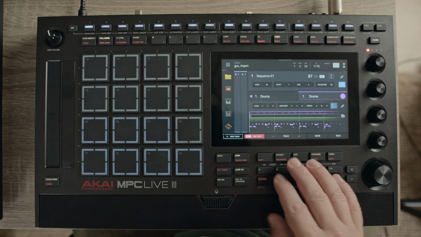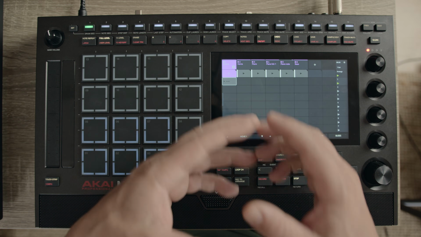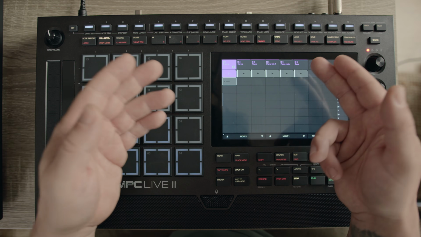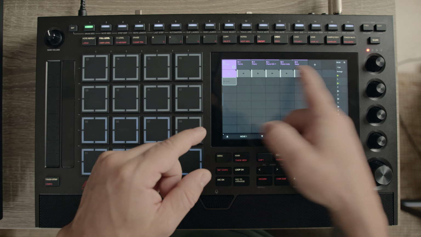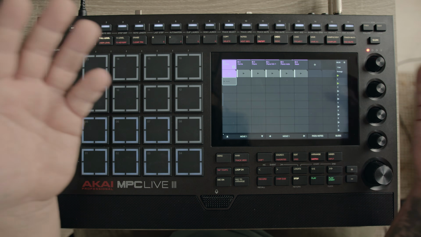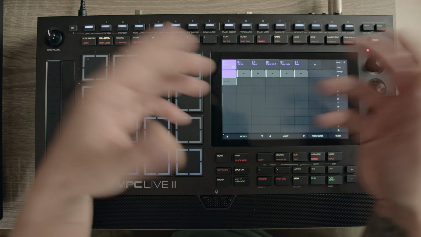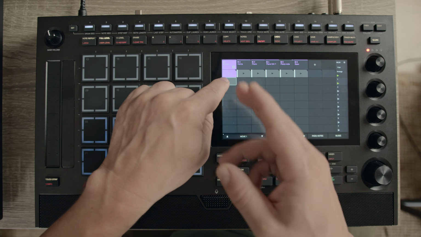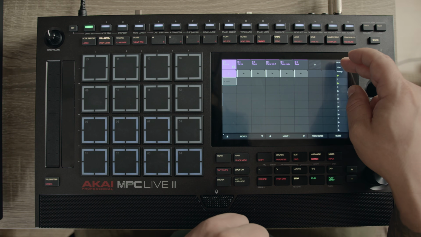So you can have the matrix clip here have its own length. So I can say that this could be looping 3 bars and the arrangement window is looping 64 bars. Whatever bar count you want, 2 bars, 4, 6, 17, whatever. And this is going to be looping its own length, but it's still following the BPM.